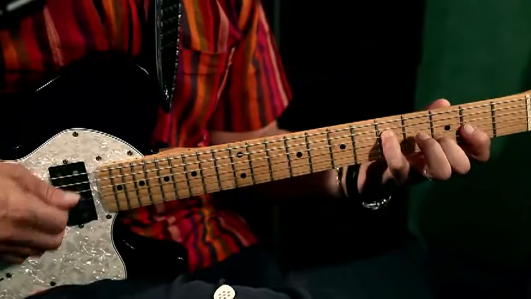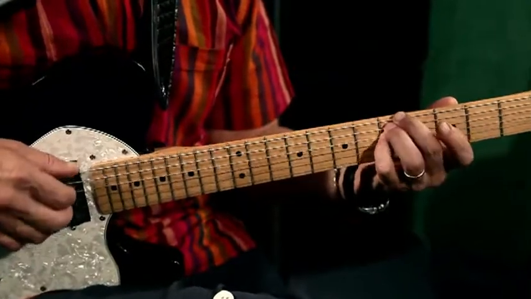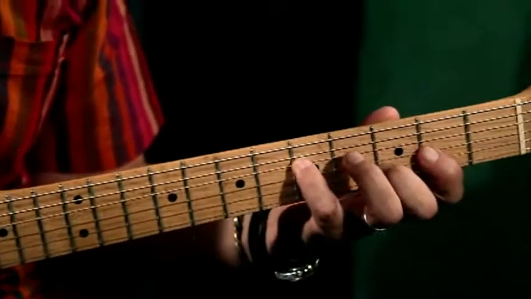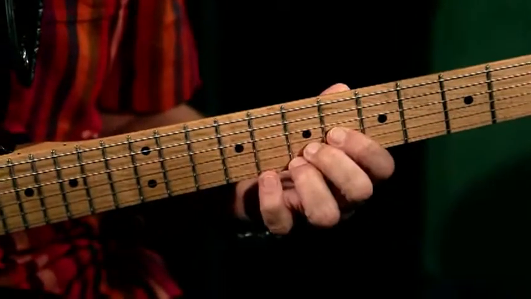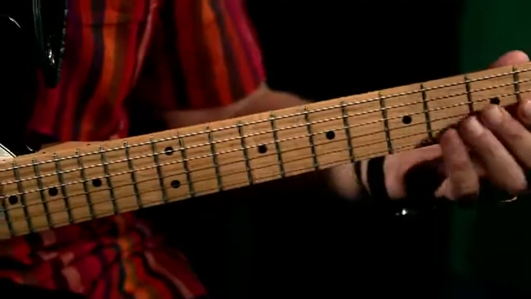But I discovered that I could do the same thing that I did with triads, in other words, invert them, and little more interesting shapes came about.